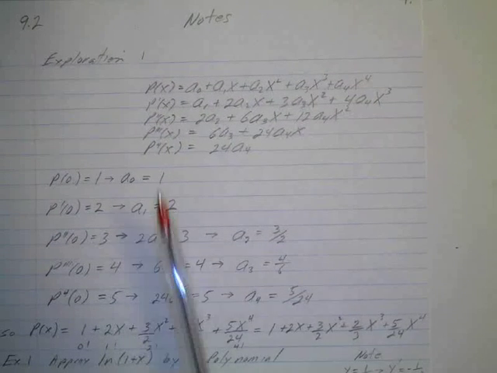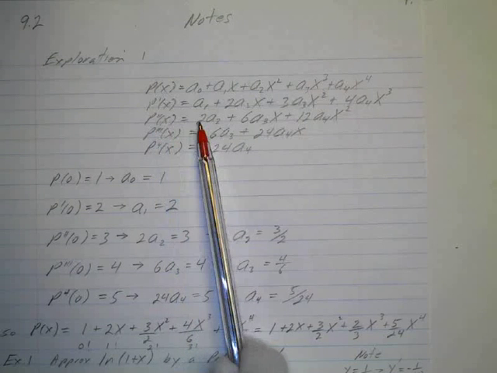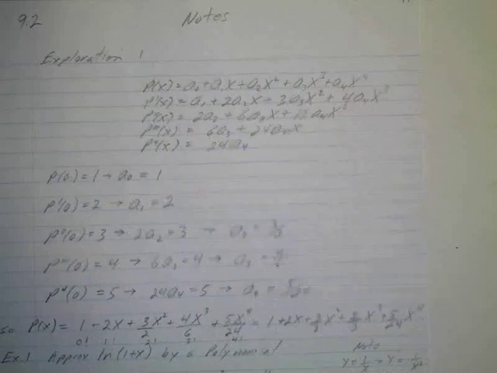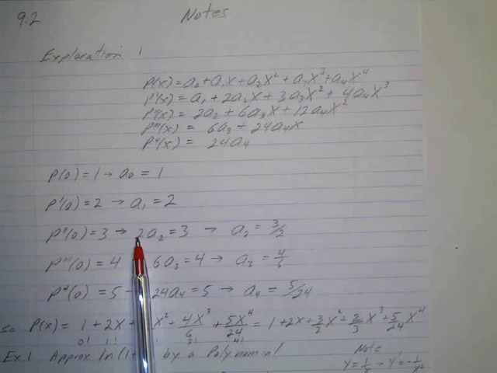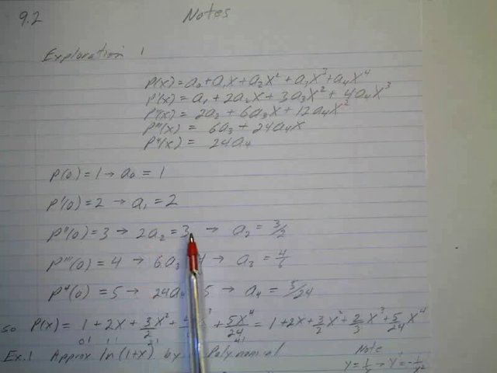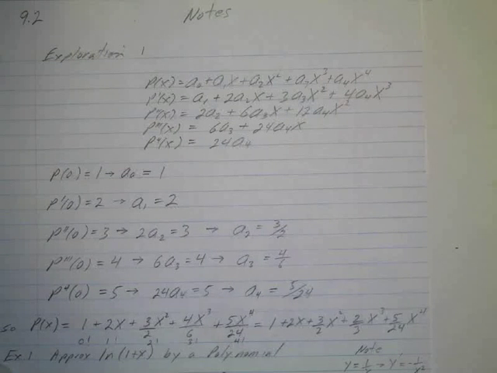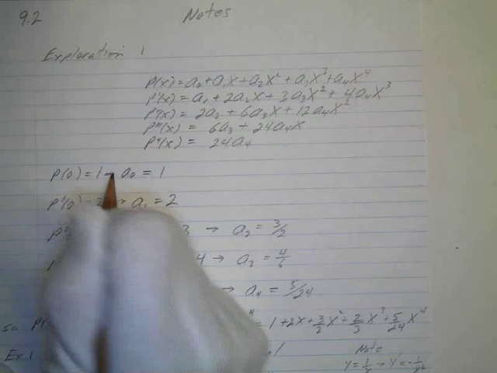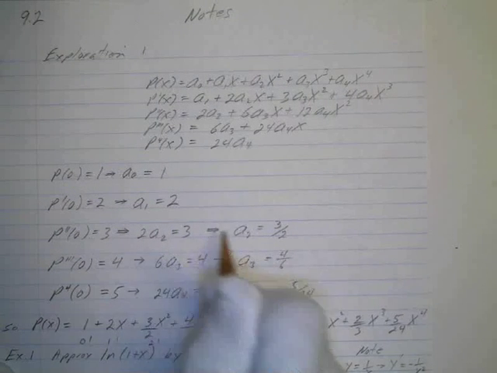And if we take p double prime, that's going to be 2a sub 2, but our stipulation there is that p double prime of 0 is 3, so 3 equals 2a sub 2. That would imply that a sub 2 is 3 halves. Should be double arrows for those implications, sorry about that.